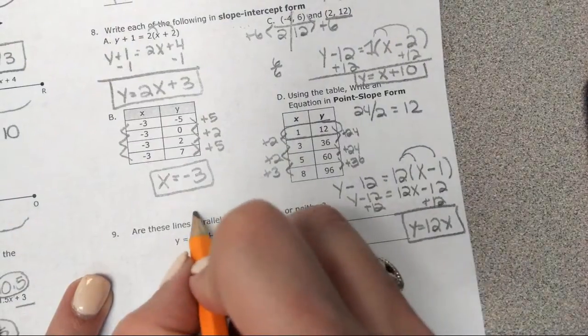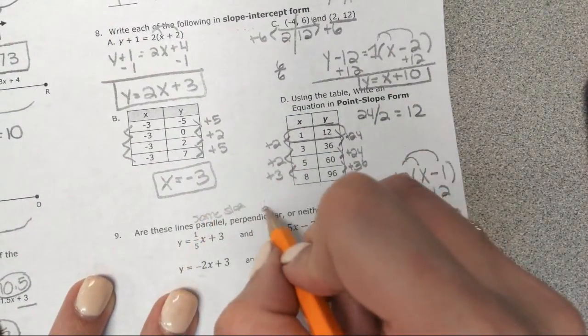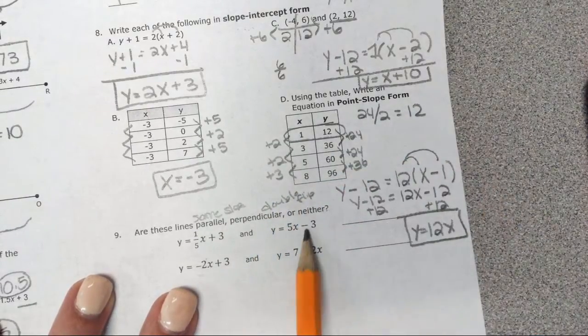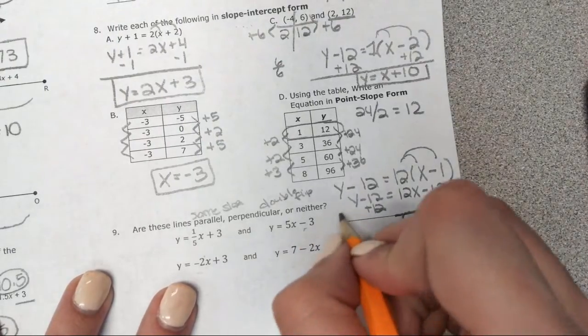Okay, so for parallel, it's the same slope. Perpendicular, it's a double flip. So between here and here, it flipped once. You flipped the fractions, but they didn't flip the signs. So this is neither.